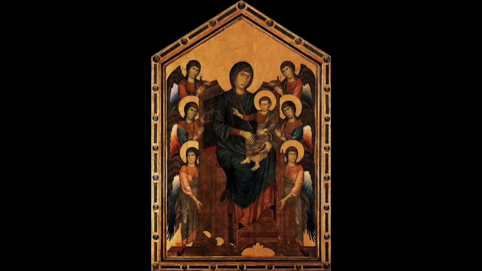The analysis executed before the restoration showed the painting to be in rather precarious condition. Cimabue's painting, the central figures and the golden background, similar to the Rucellai Madonna, had to be completely repainted because it was in that much disarray.